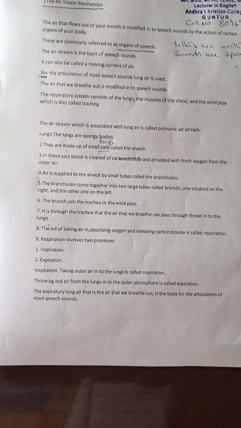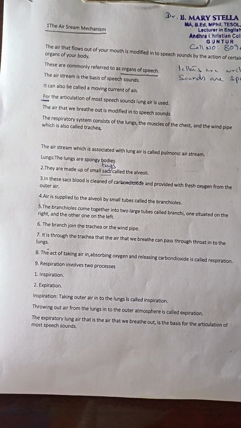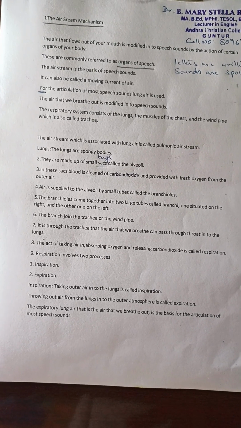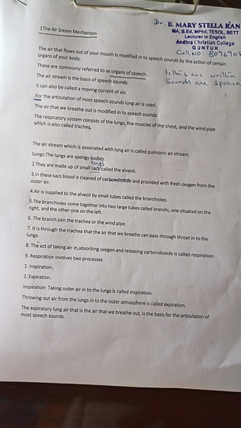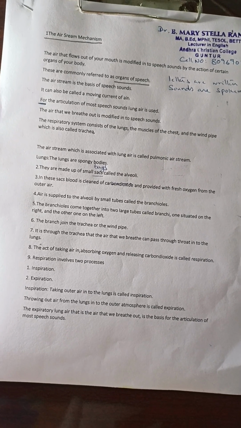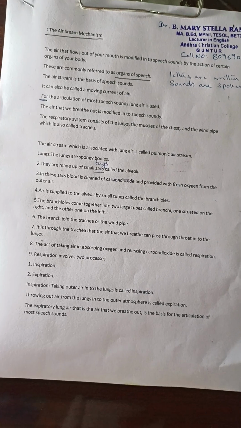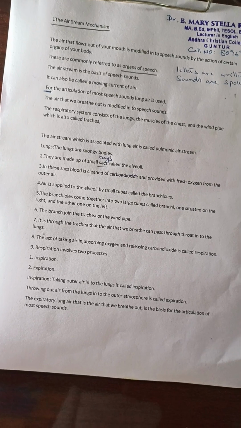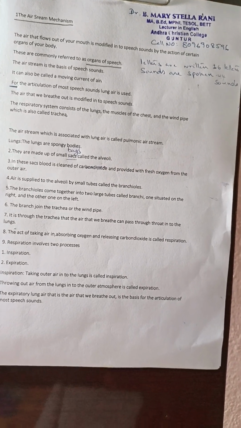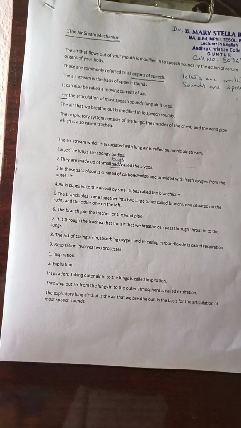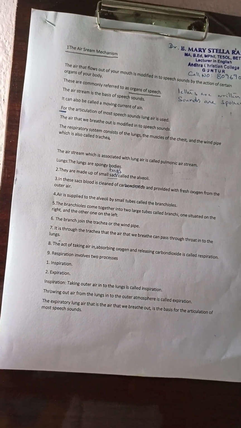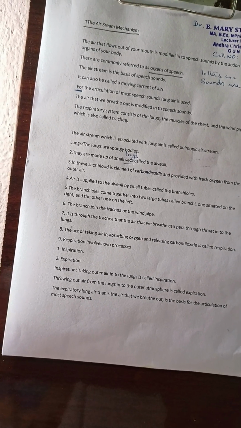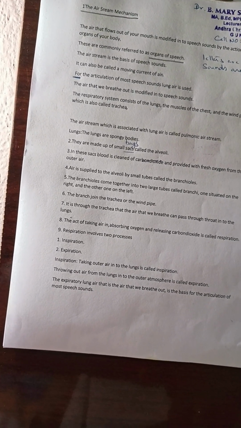So, the air which we send out, when it comes through our mouth, is modified into certain sounds by making use of certain organs. They are called the organs of speech. By making use of the organs of speech, the air which comes out from our lungs produces certain sounds.